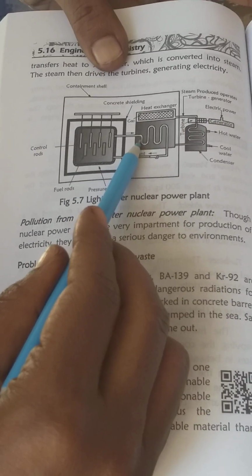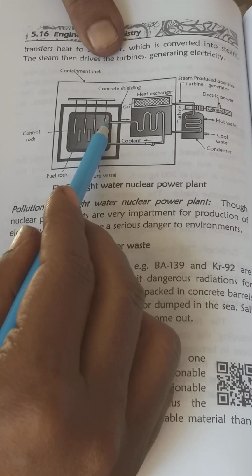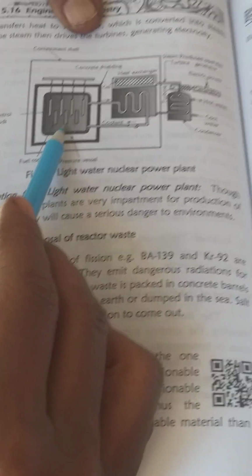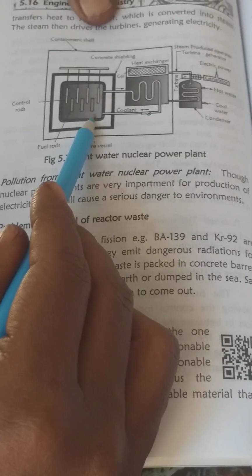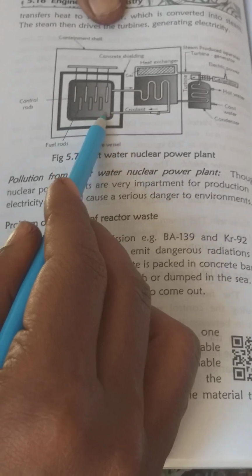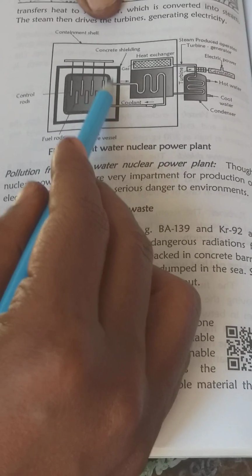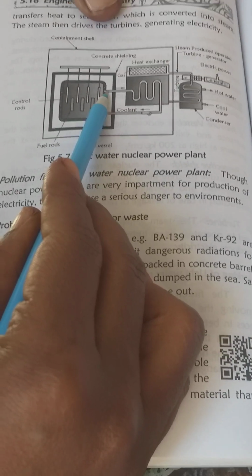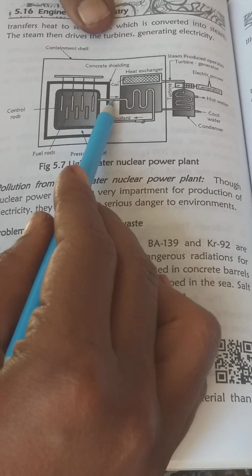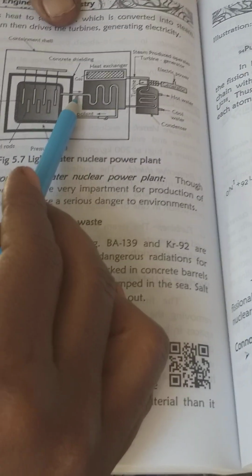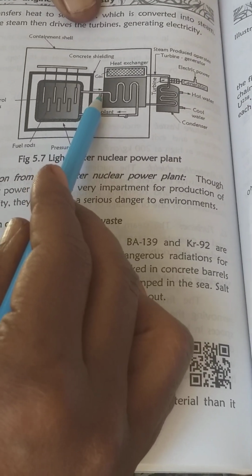So water from the ocean is all circulated into the pressure vessel. When the fission process is going on, a huge amount of heat energy is liberated, and when that heat energy is transferred to the seawater which is coming inside, it heats up the seawater. On getting hot, what happens to the seawater? It gets converted into steam.